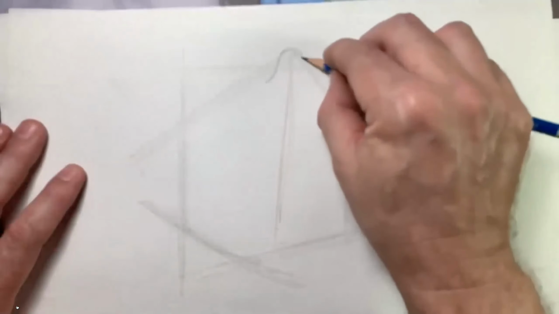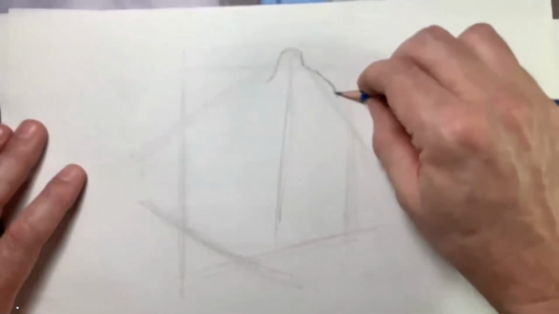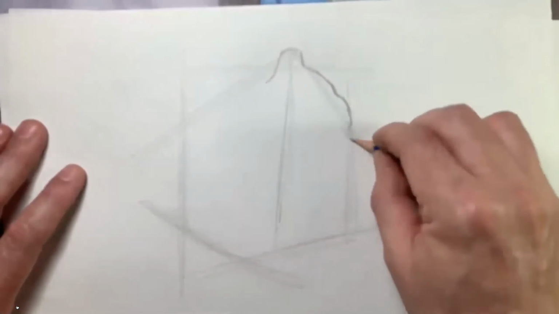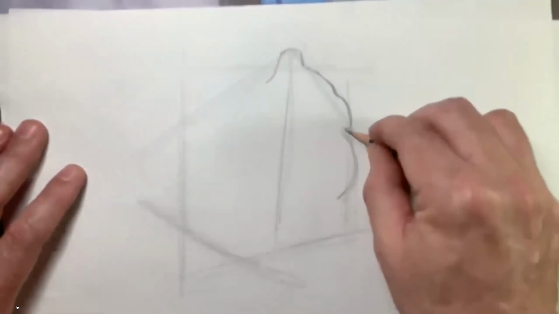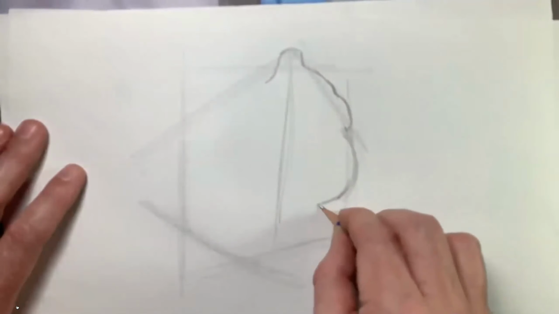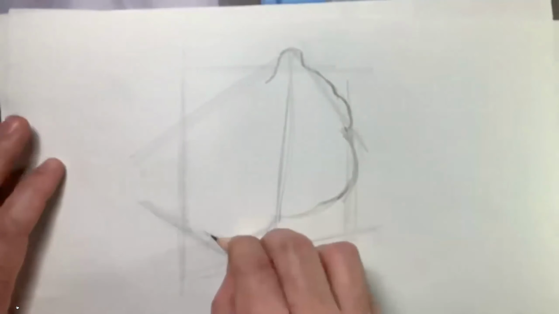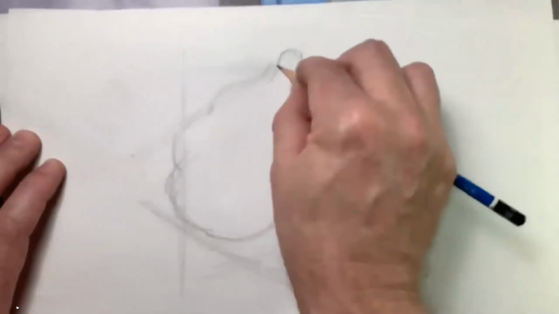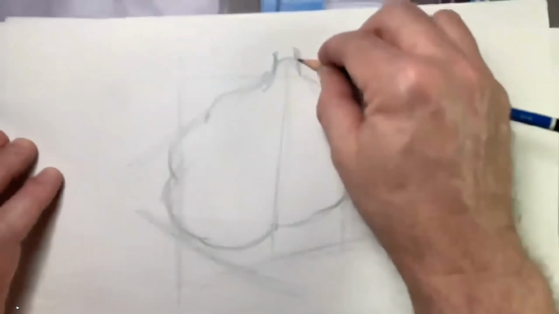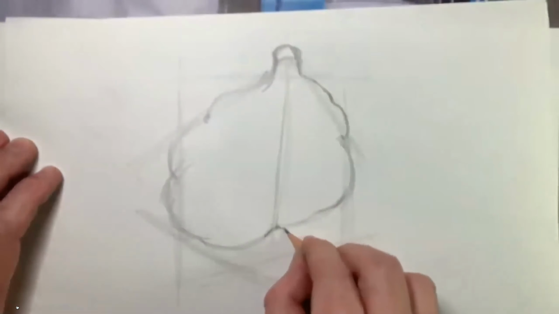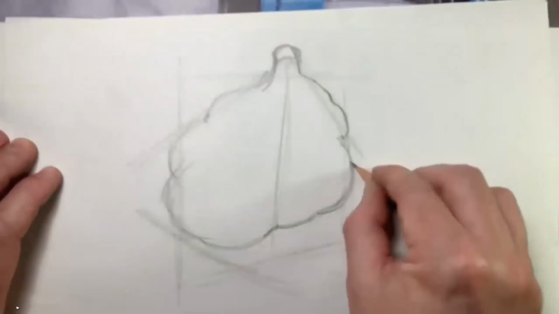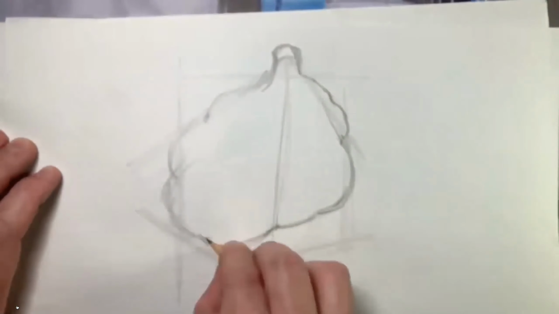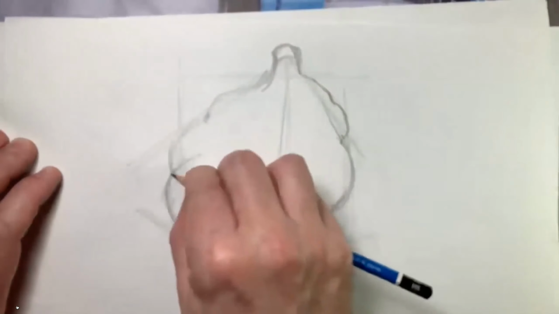And now I'm laying in contour lines over that. You'll notice I'm trying to alternate the pressure I put on the paper, and I'm looking intently at all of the shifts in the edges of the head of garlic. And now I'll start to pull those contour lines into the object.